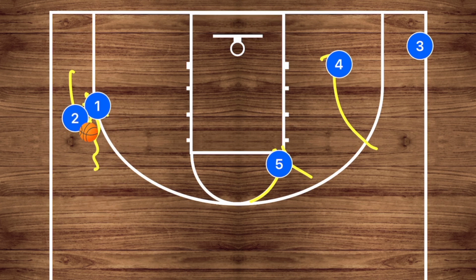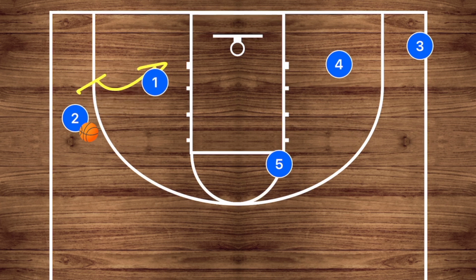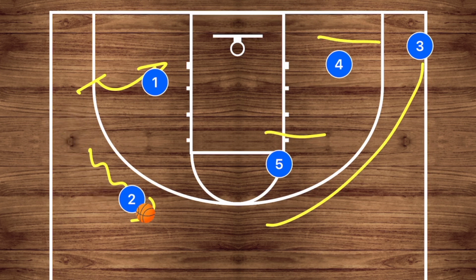The reason why this is important is because now this is giving a lot of options. I want player 1 to roll off of this dribble handoff, and I want player 2 to dribble up top. Meanwhile, these staggered screens are going to have player 3 potentially getting open at the point. At this time, player 2 is going to be looking to either pass to player 1 or pass to player 3, depending on who's open most.